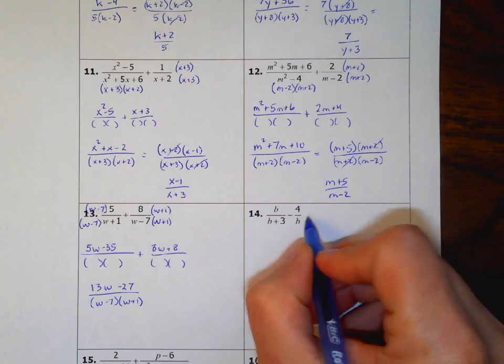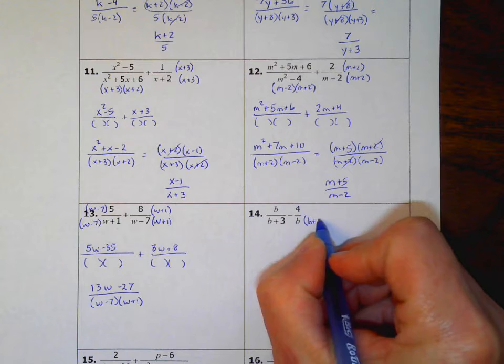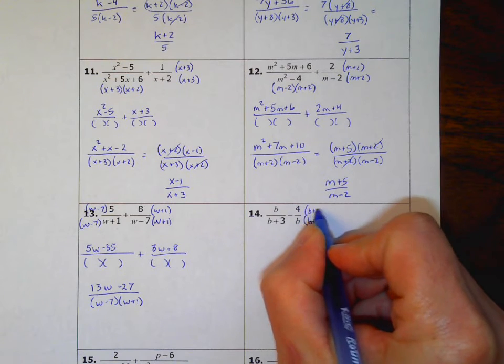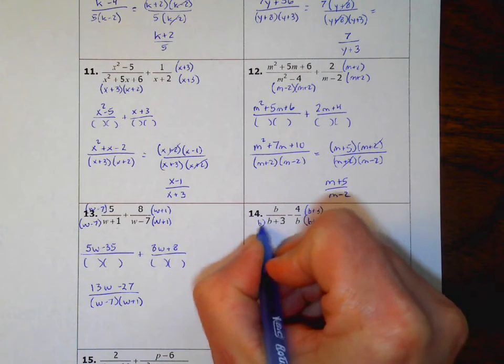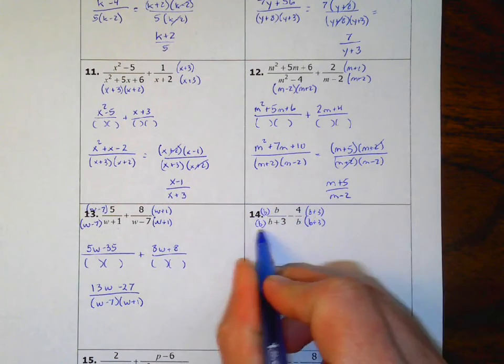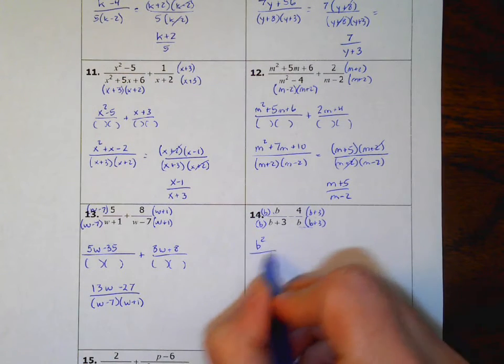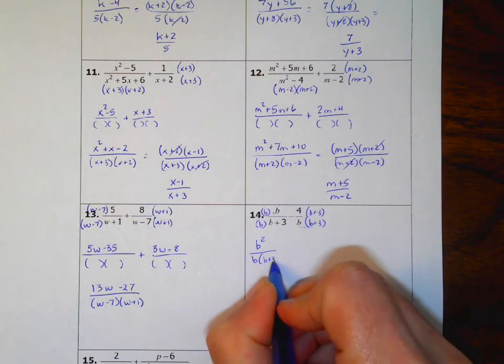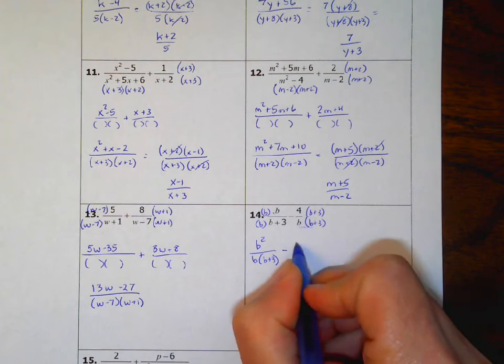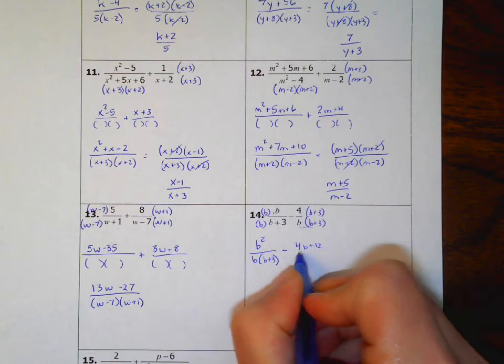14, common denominators. I need a b plus 3 on this side, and I need a b on this side. Now they have common denominators. So this one will be b squared over b times b plus 3. And this will be 4b plus 12 over b and b plus 3.